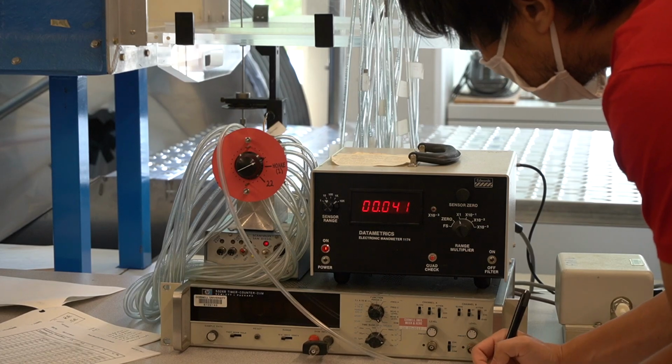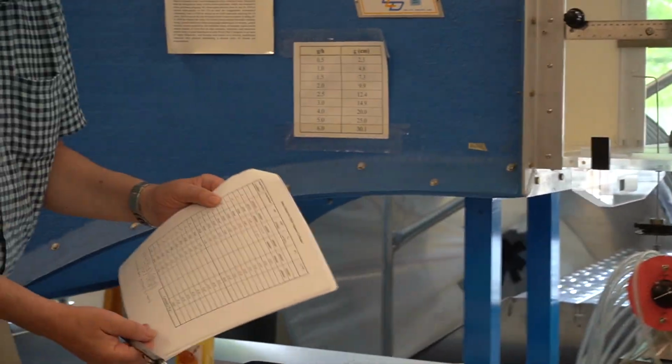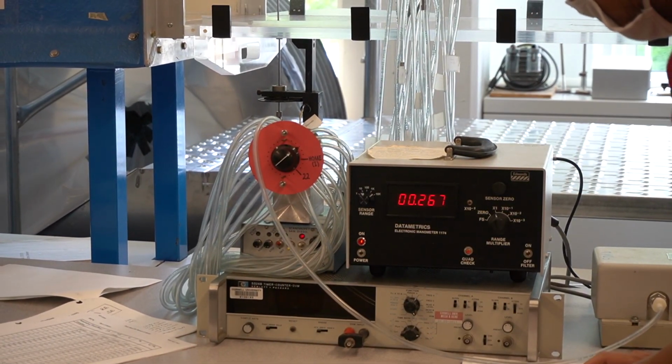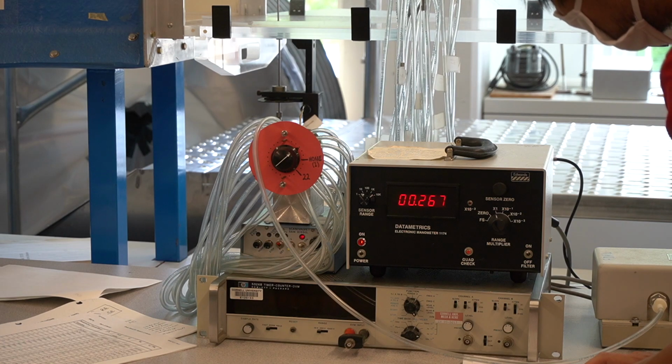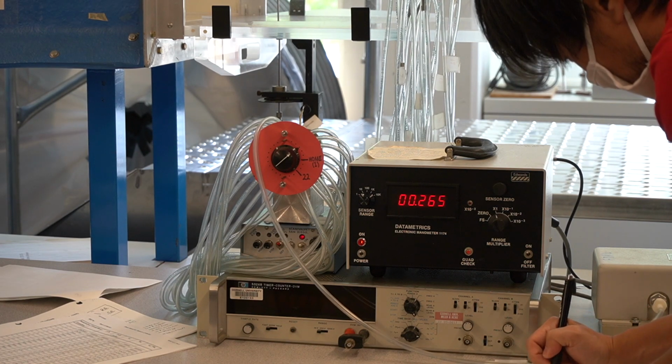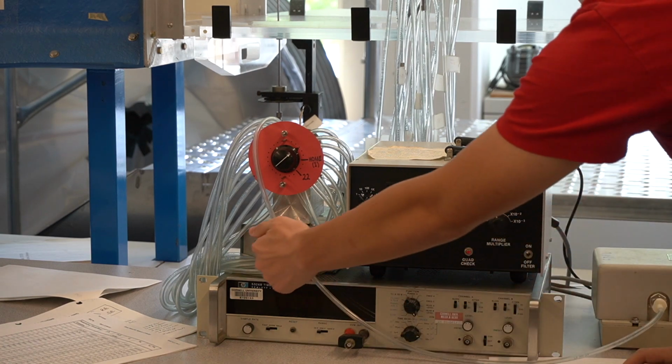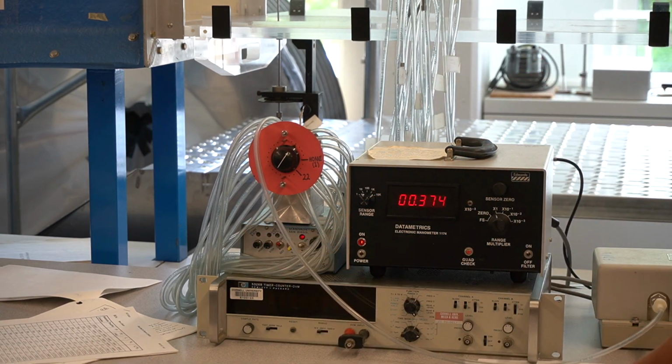This is all going into this table here, so keep tracking. Location number 4, we have 0.265. Pressure point number 5, we have 0.374.